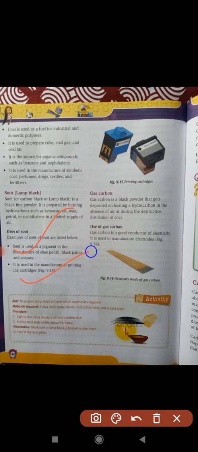It is used in the manufacture of printing ink cartridges. If you have a printer in your home, in that ink cartridge the ink is now liquid. Previously, old printers used to take that lamp black, a solid, pure carbon mixture.